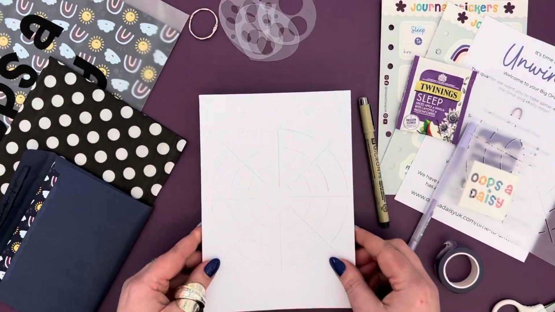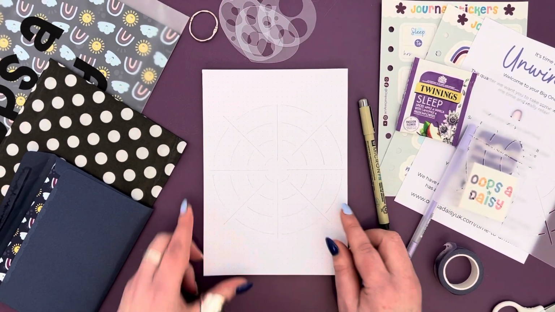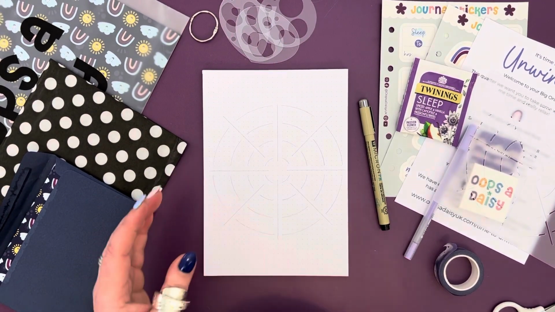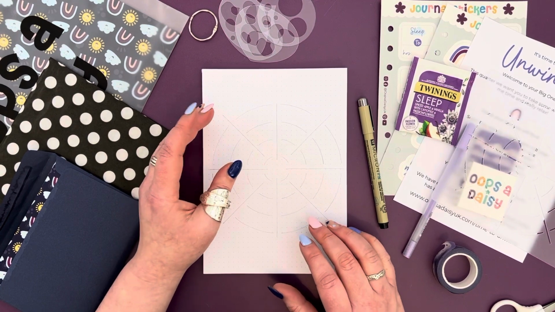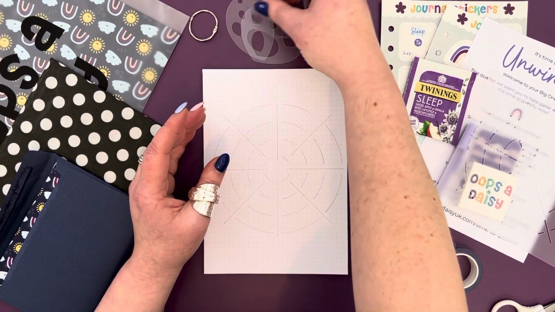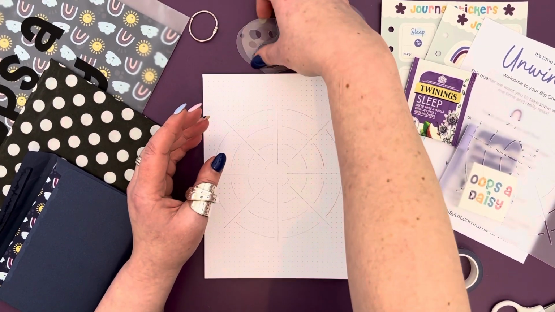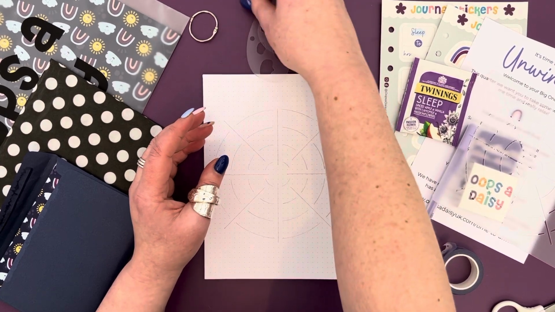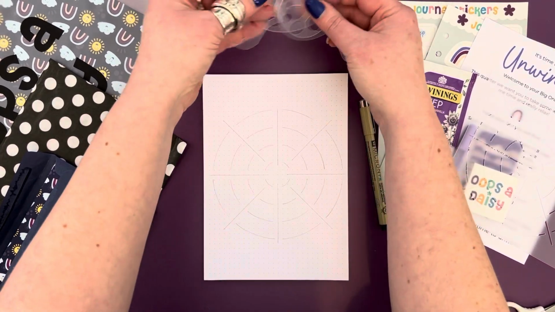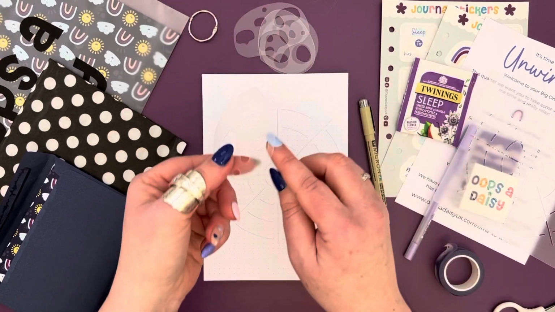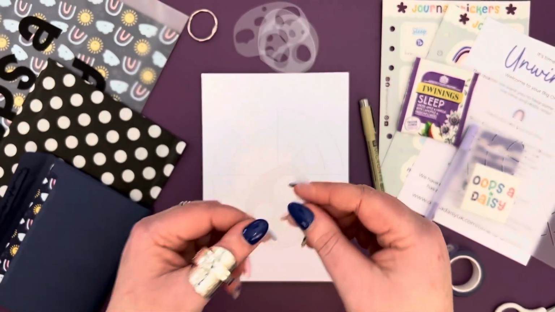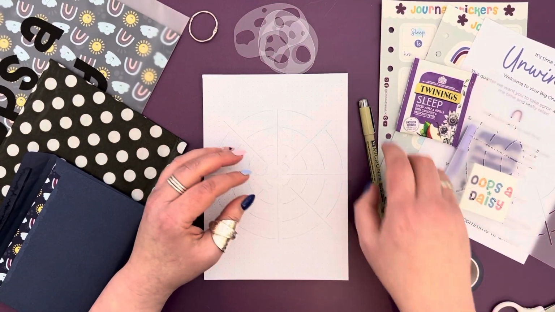And that just helps you to place everything really nicely, because the key to a mandala is to make sure that you're repeating the pattern. So pick your first shape, whichever it may be. I'm going to go for this petal shape. And you've got different sizes of petal on there. So pick which one you're going to start with first.